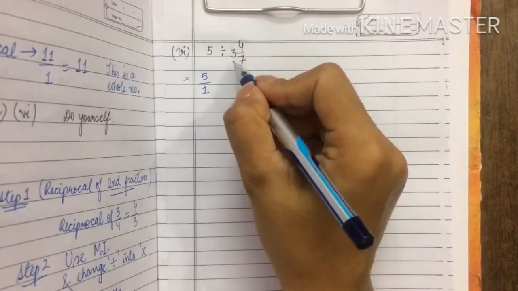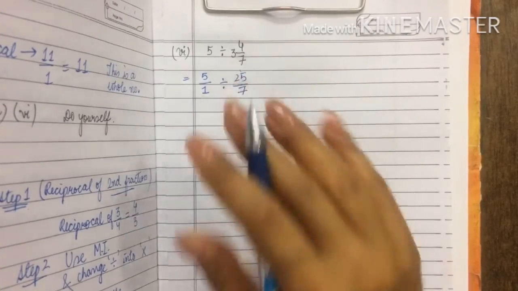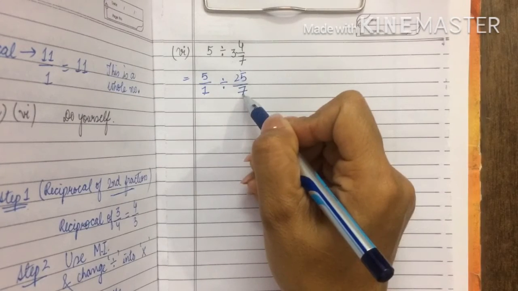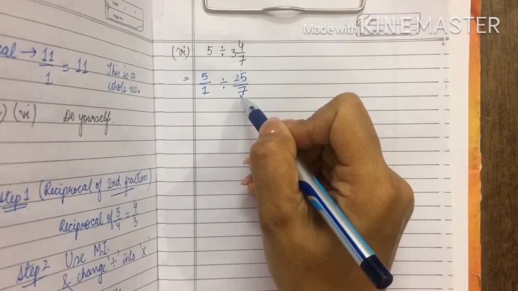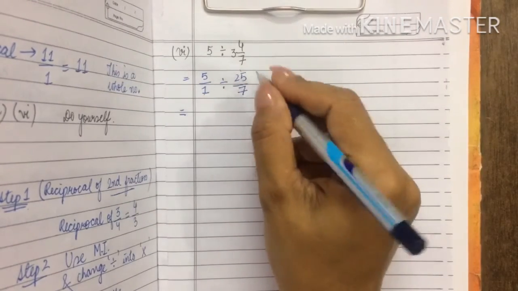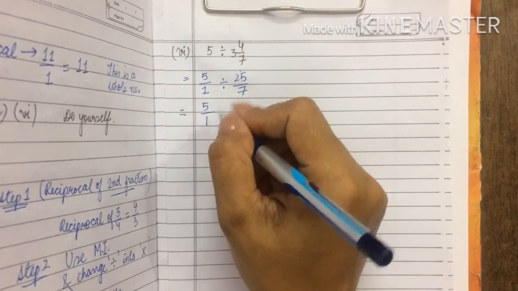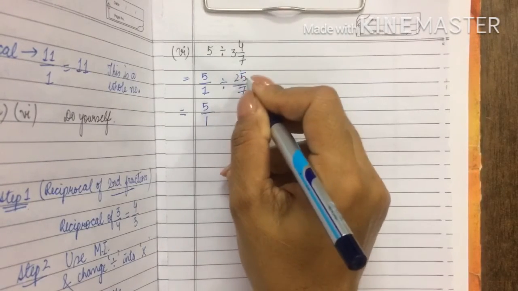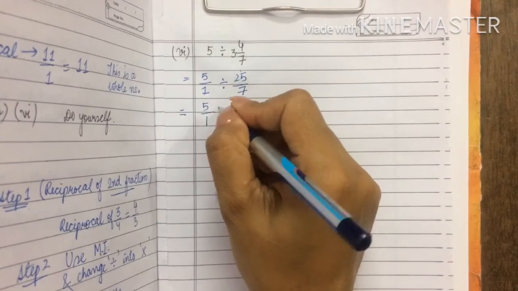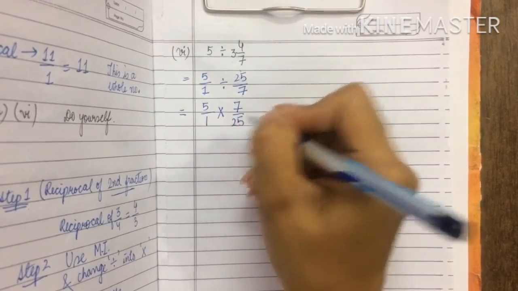7 into 3 is 21 plus 4 is 25 by 7. I have not done anything yet. I have only written 5 as 5 by 1, and this mixed number has been changed into an improper fraction. Now the work begins. Once I have a fraction and a fraction, 5 by 1, the first fraction, no change. Now I'll be doing two things. I'll change this sign and I will write the reciprocal. So divide, change to multiply. This will become 7 by 25.